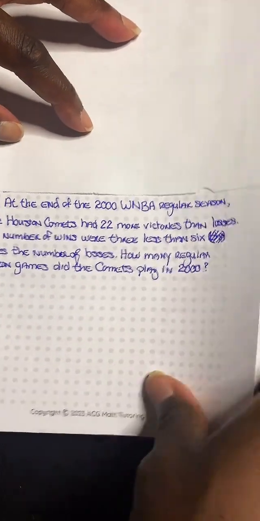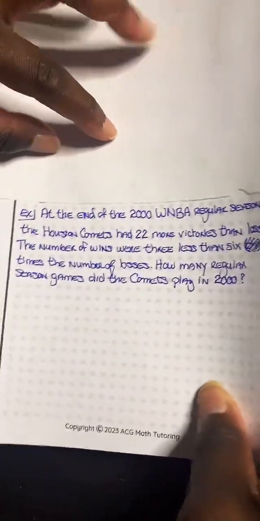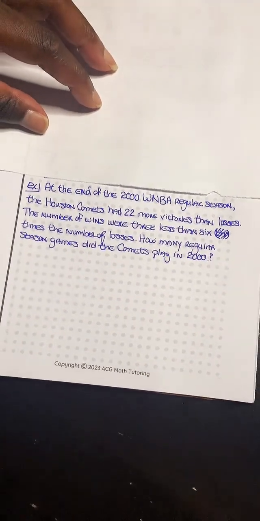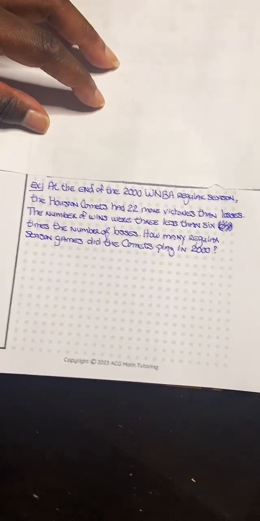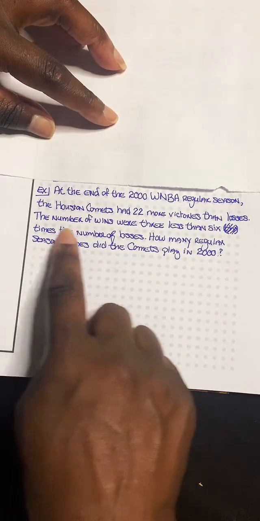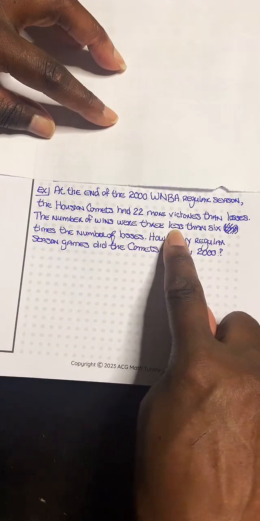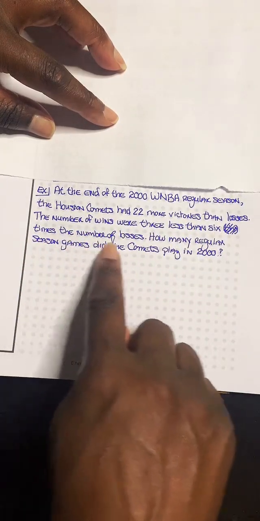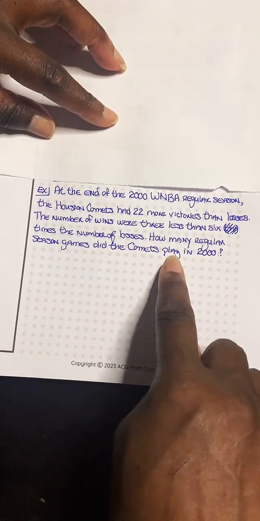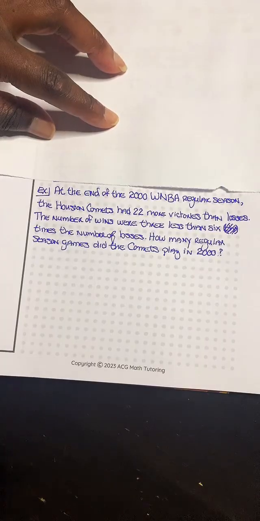So here's our next example. I'm going to try to put it in frame as best as I can. Okay. So at the end of the 2000 Women's NBA regular season, the Houston Comets had 22 more victories than losses. The number of wins were 3 less than 6 times the number of losses. How many regular season games did the Comets play in 2000?